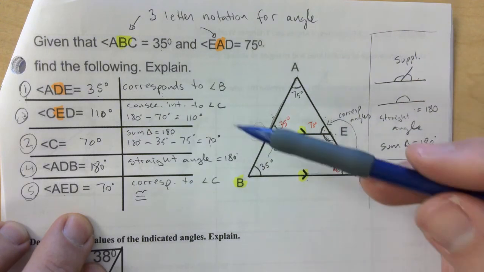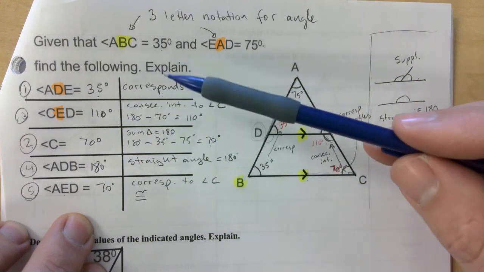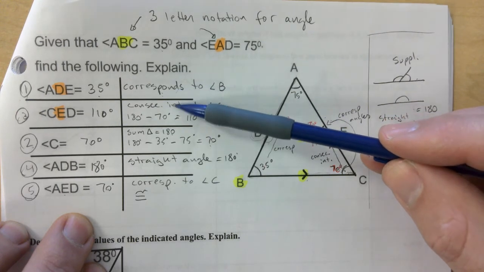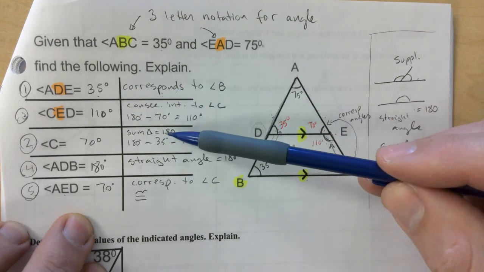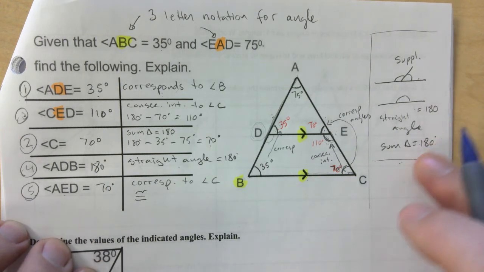So for the explanation, I don't need it to be a sentence. I just need it to make sense and to see keywords, names for the angle or the property that you're using. Okay.